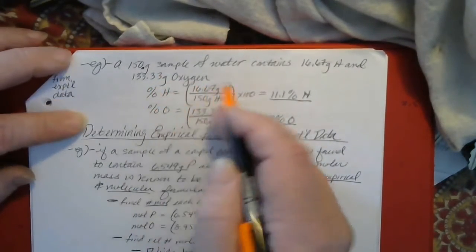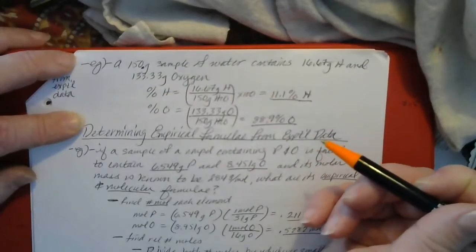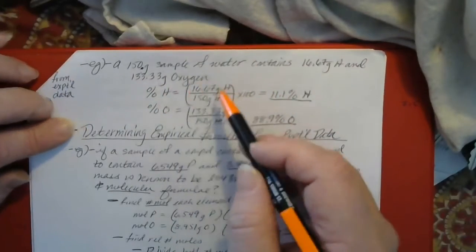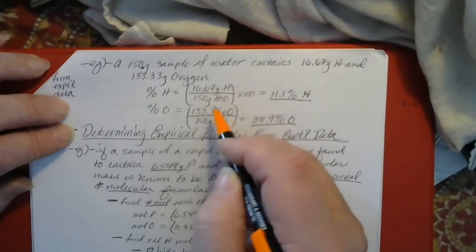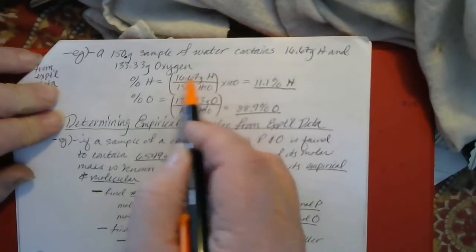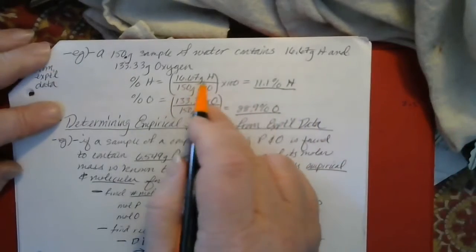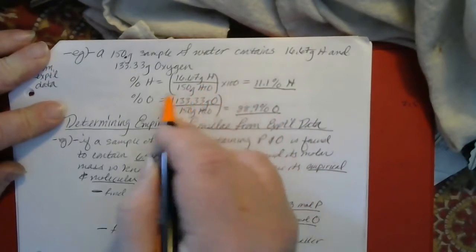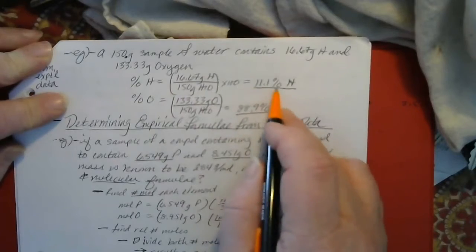So what would the percent by mass of hydrogen and oxygen be based on the experimental data? Well, the percent hydrogen would be just the mass of the hydrogen over the mass of the entire sample. So again, it's the part we're interested in over the whole thing. So 16.67 over 150 times 100, and look what it comes out to be, 11.1% again.